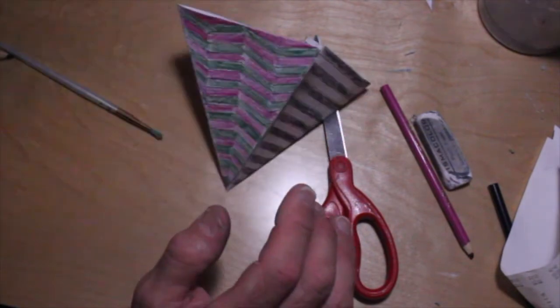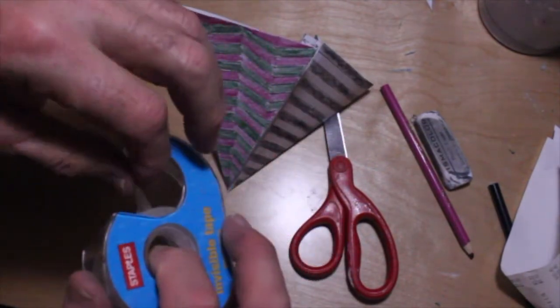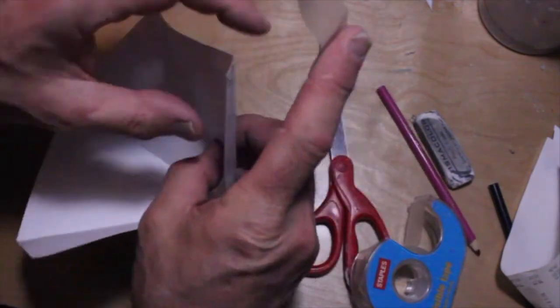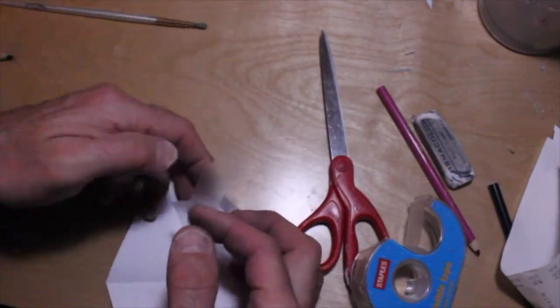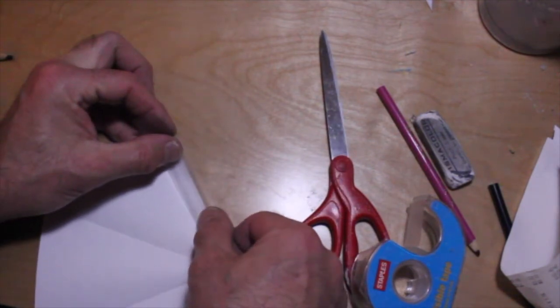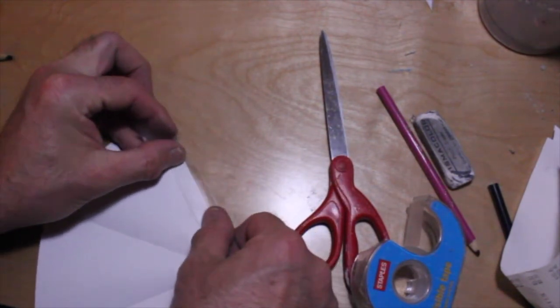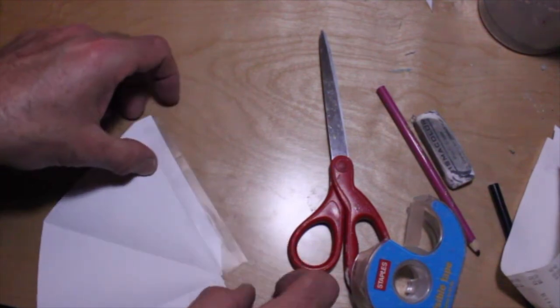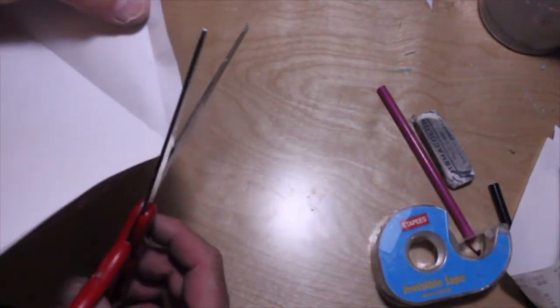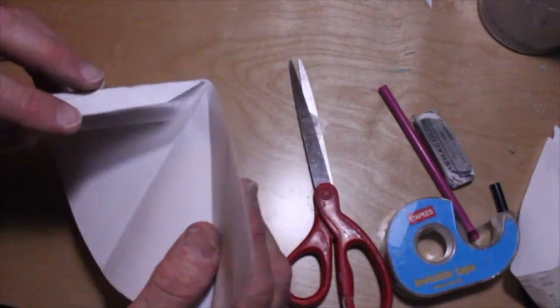You're going to need tape. So you get your tape. You put your tape on the flap, turn it over, and put your tape on there. All right, you got your tape on there. This is running a little tall. Remove a little bit of the tape.